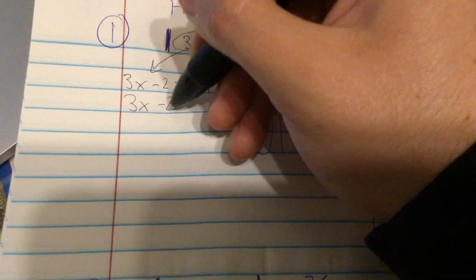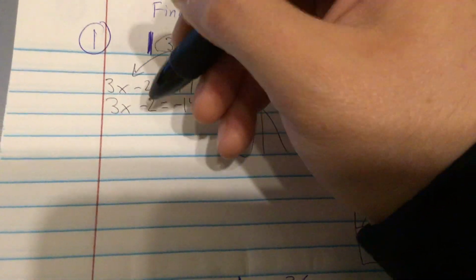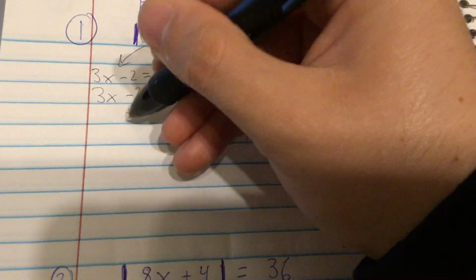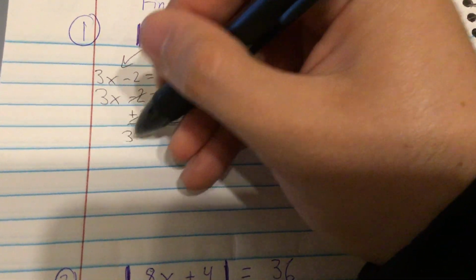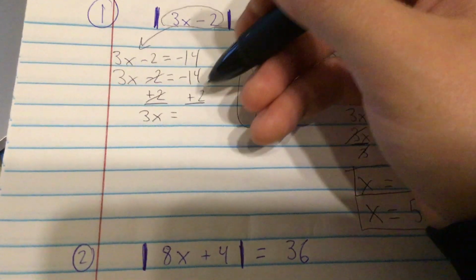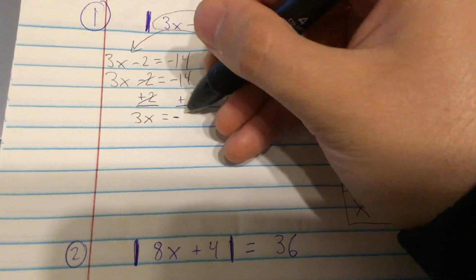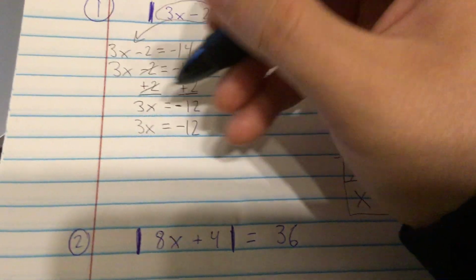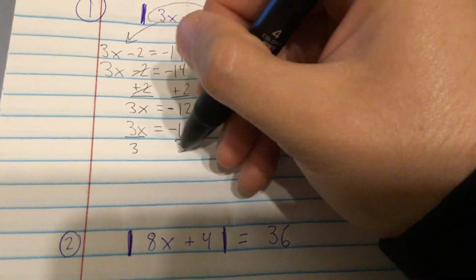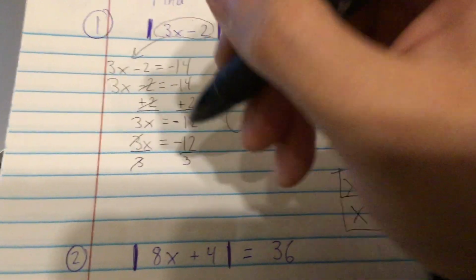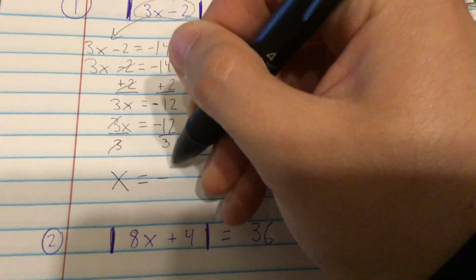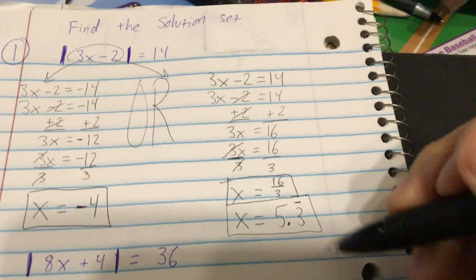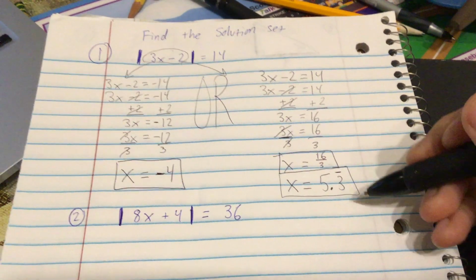3x minus 2 is equal to negative 14. I'm going to undo the outer layer by adding 2 on both sides. Okay? Now, I've got 3x is equal to, what's negative 14 plus 2? Negative 12. So if 3x is equal to negative 12, I'm going to divide both sides of the equation by 3. So x is equal to negative 12 over 3. Hey, that is a whole number. It is x equals negative 4. So one of the solutions is negative 4. The other solution is 16 thirds, or 5.3 repeating.